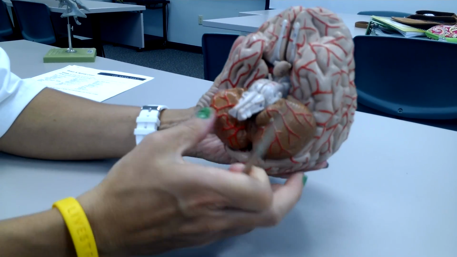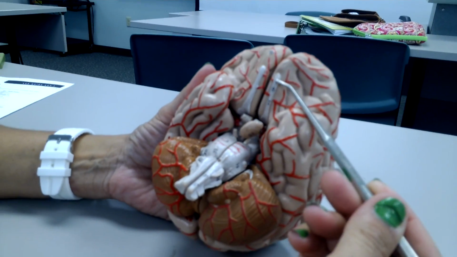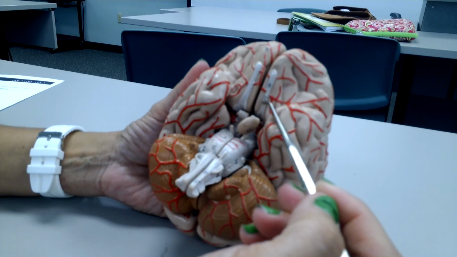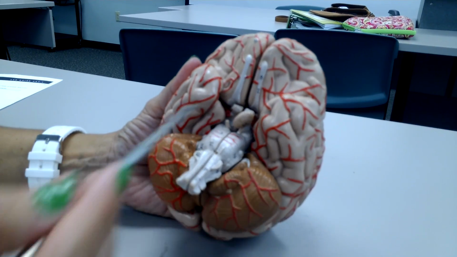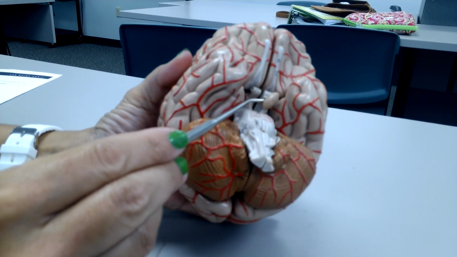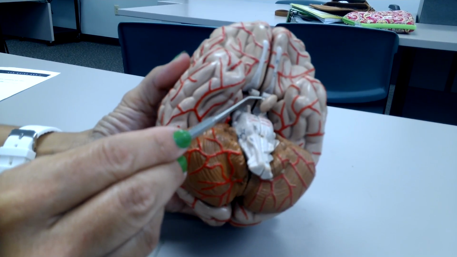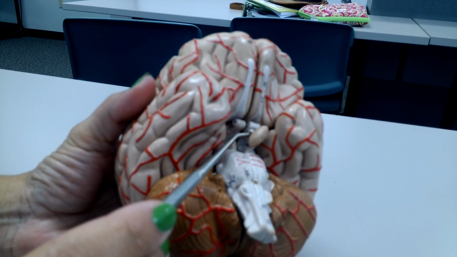On the inferior view, from this view here, we can see the olfactory bulbs leading into the olfactory tract. We have the optic chiasm, which is where the optic tract and optic nerves cross over. Hanging here we have the pituitary gland. It's connected to the hypothalamus from this infundibulum, the little stalk right here.